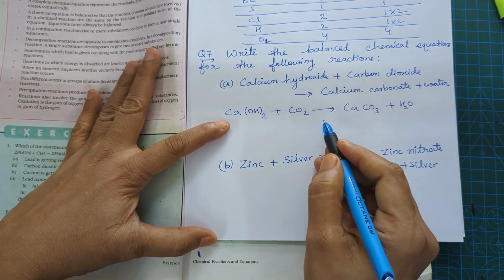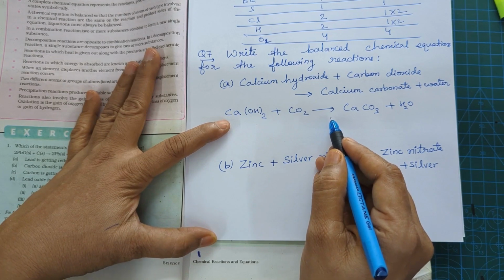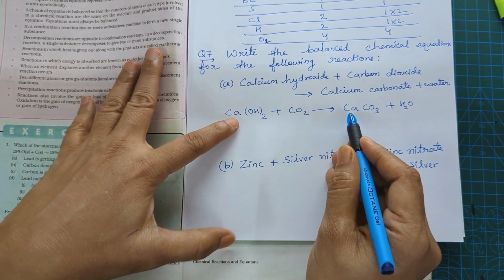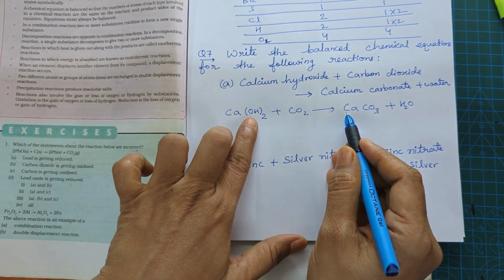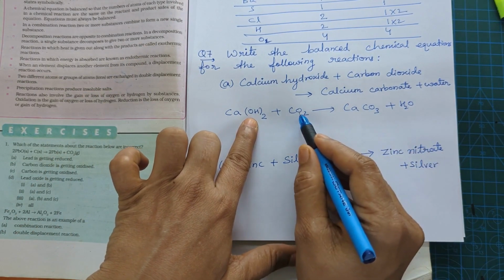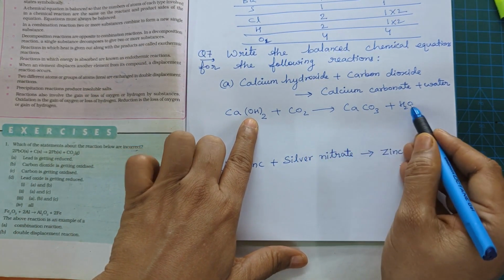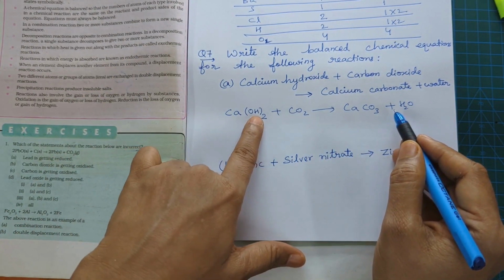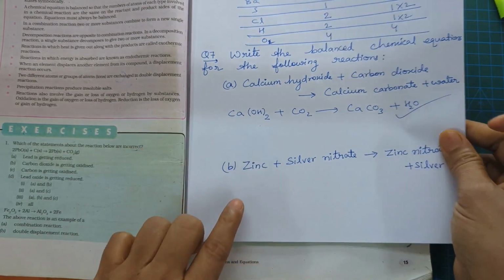Let us see about the balancing part. Is it a balanced equation? Single calcium, 2 oxygen, 2 plus 2, 4 oxygen. So 3, 1 matching. 2 hydrogen, here it's a well balanced equation.